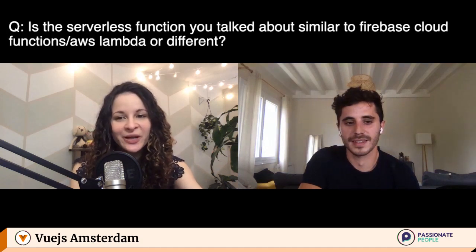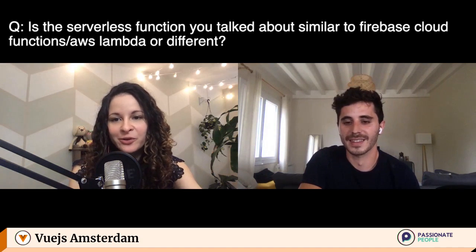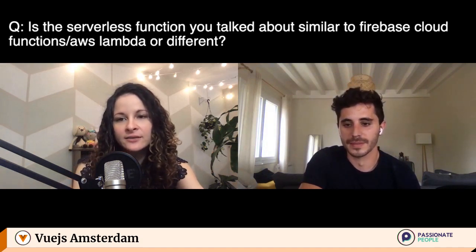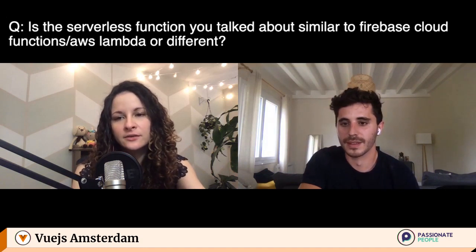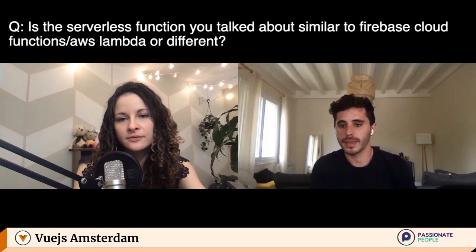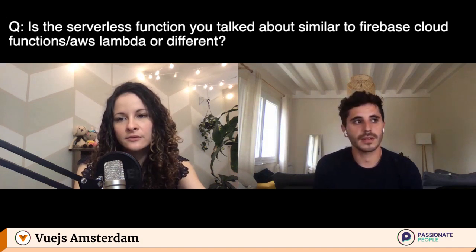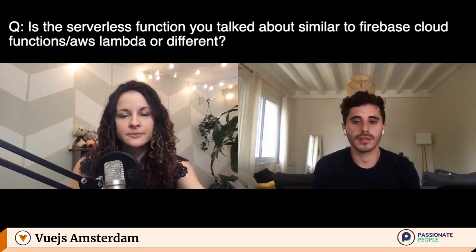So let's see. Nilanj wants to know if the serverless function you talked about is similar to Firebase Cloud Functions or AWS Lambda, or different? It's the same. I think Netlify functions are using AWS, but yeah, you can see in a way that it's quite similar.